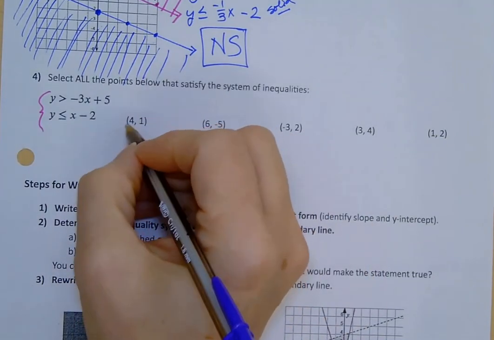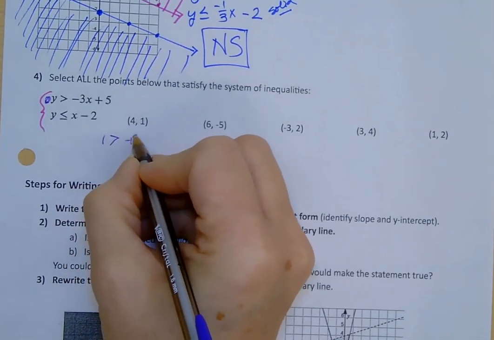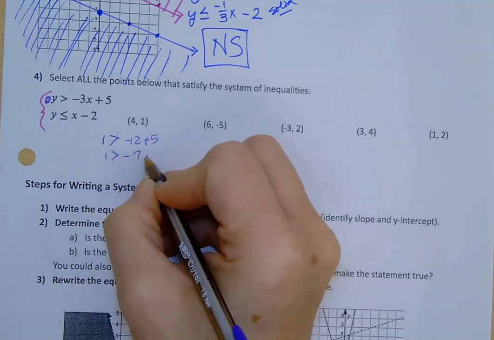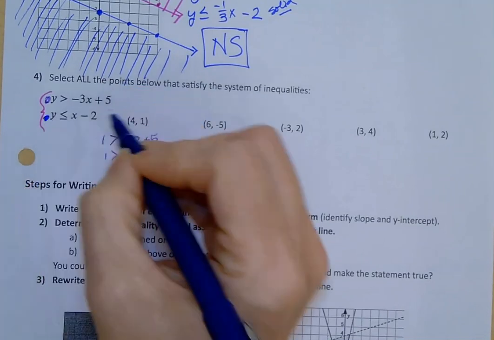Okay, so if I choose my upper one, that's going to be 1 is greater than negative 12 plus 5. 1 is greater than negative 7. That's true. Okay, it works for the upper one. Let's see if it works for the lower one.